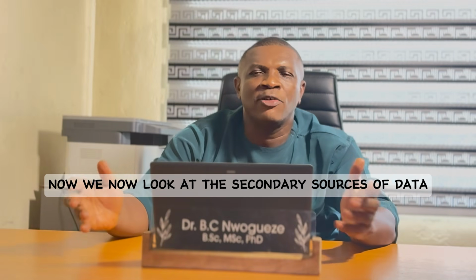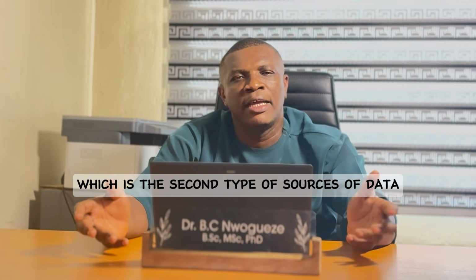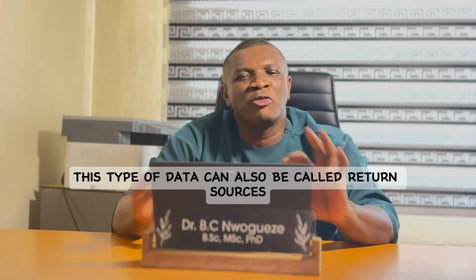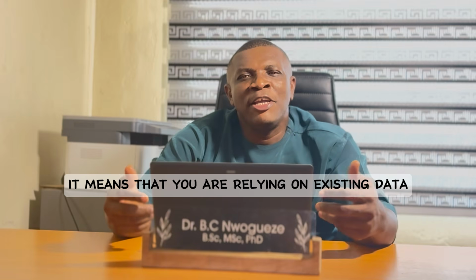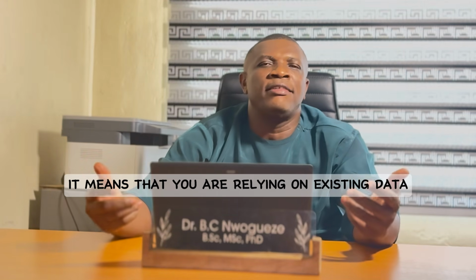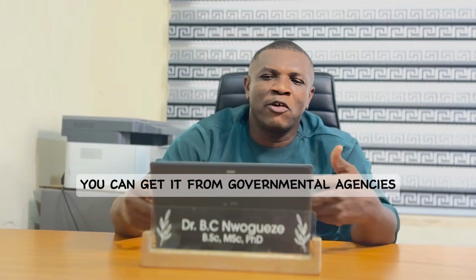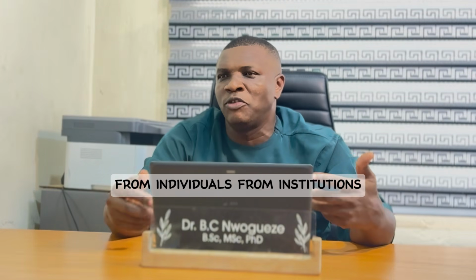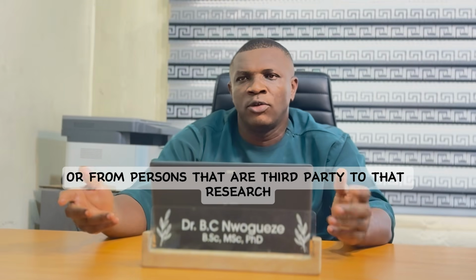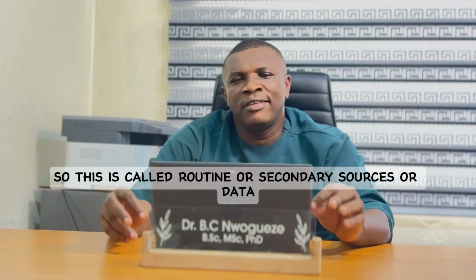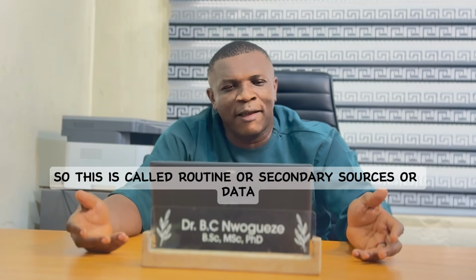Now, we look at the secondary sources of data, the second type of sources of data. This type of data can also be called routine sources. What does it mean? It means that you are relying on existing data or existing information. You can get it from governmental agencies, from individuals, from institutions, from libraries, or from persons that are third party to that research. So this is called routine or secondary sources of data.